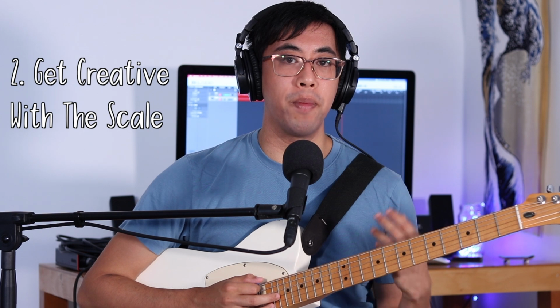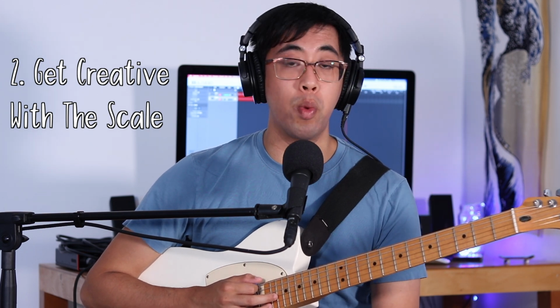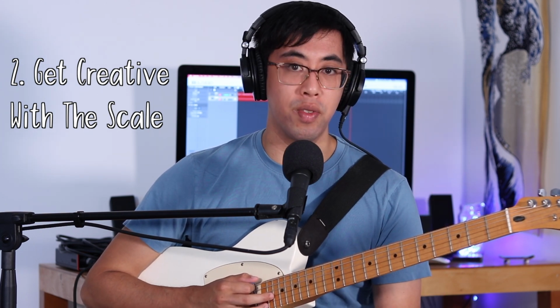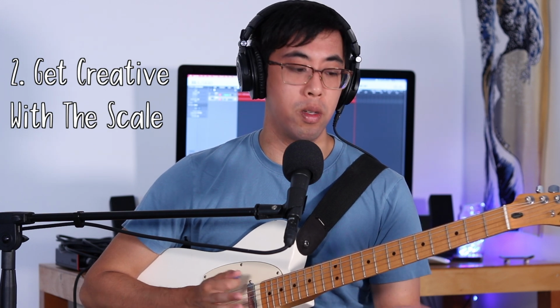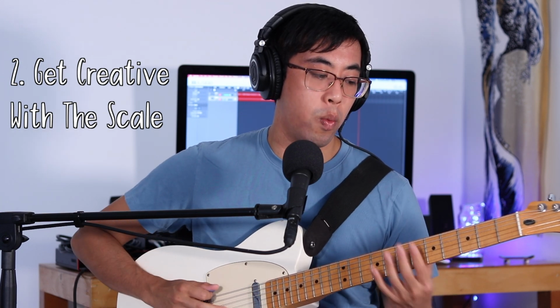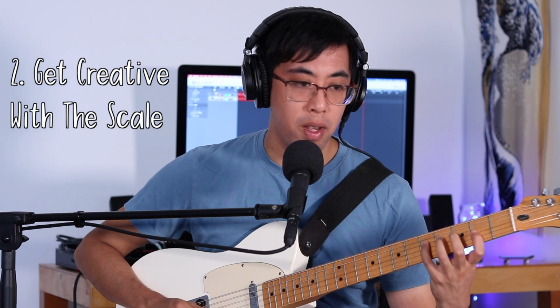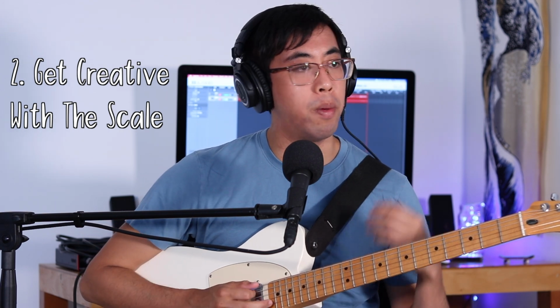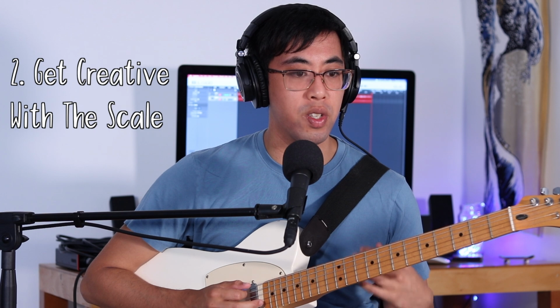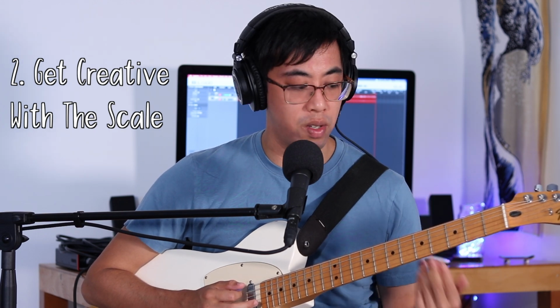For my second point, and perhaps the most important thing that you can do in your practice, we want to try and get creative with our scale, as in we want to try and create music with it, because that's the point of the scale again, to provide the notes to create music. So when I carve out my scale like this, I want to try and just experiment with putting different notes together to see if there are sounds that I like. I want to try and create some riffs, some melodies.